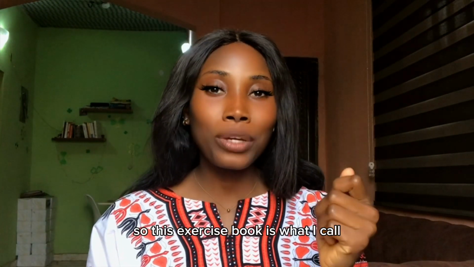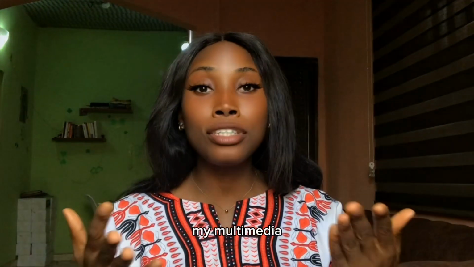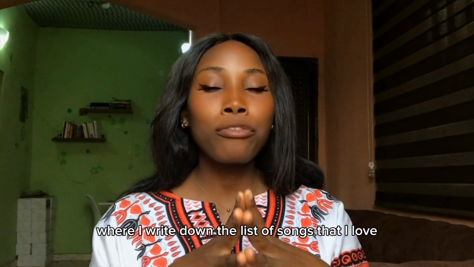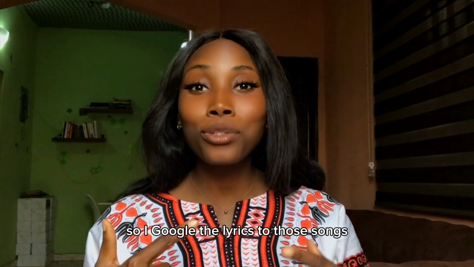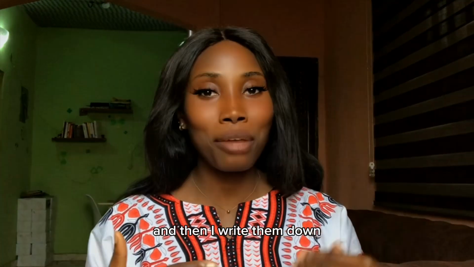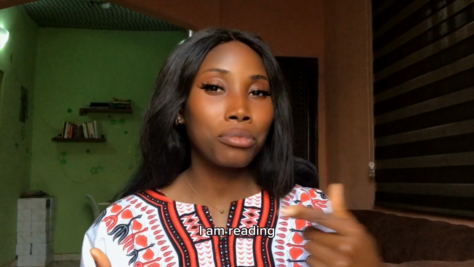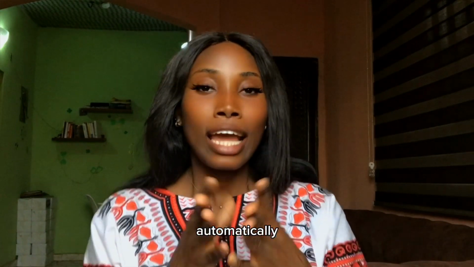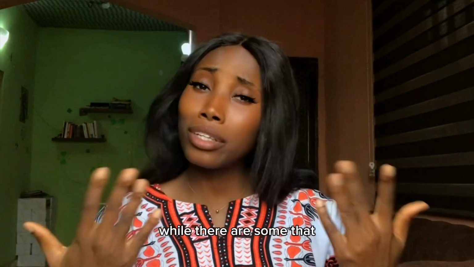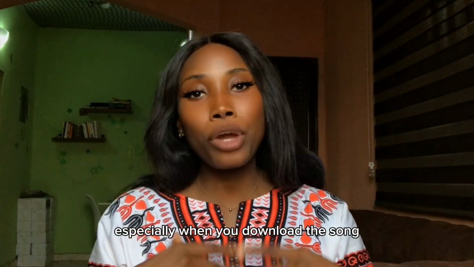So this exercise book is what I call my multimedia language learning exercise book, where I write down the list of songs that I love. So I Google the lyrics to those songs and then I write them down so that while I'm listening, I am reading at the same time. There are some streaming apps that already have lyrics automatically appearing on the screen while you are listening, while there are some that do not provide that service, especially when you download the song.